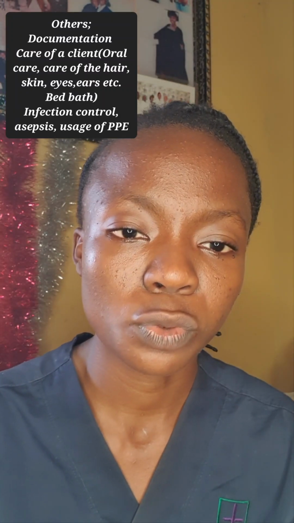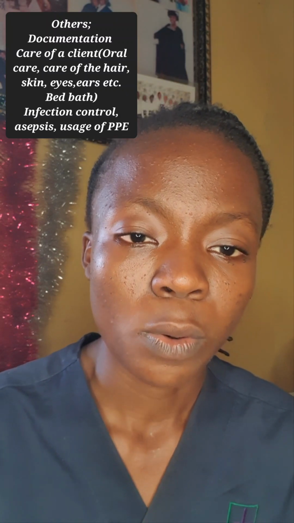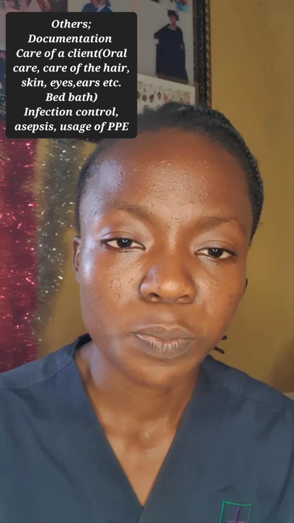So these are literally what we do to prevent infection in the hospital, or in our place of work. So they call it asepsis. We talk about sterile technique, we talk about universal precaution, we talk about personal protective equipment. Personal protective equipment is what we put on as a nurse to actually protect us from being infected or from infecting our patients. Talk about gloves, gowns, face mask, face shield, boots, all those things. Those are personal protective equipment, PPEs.